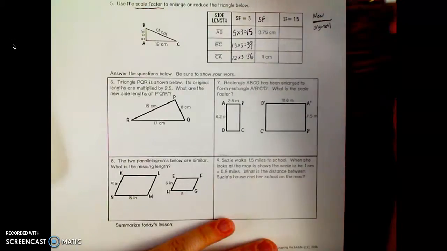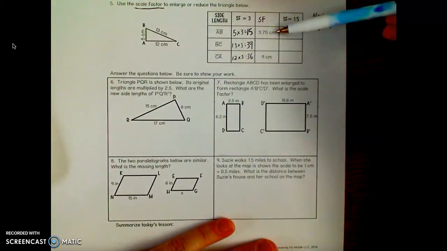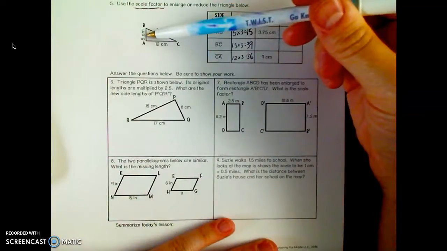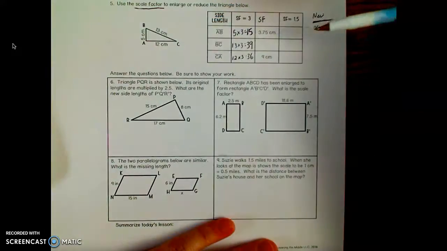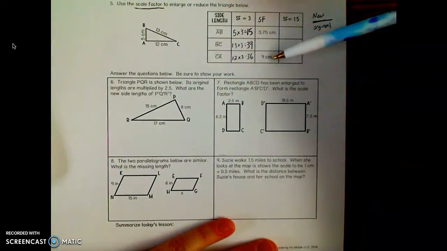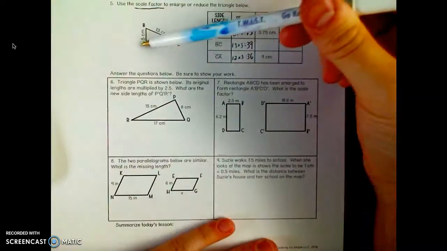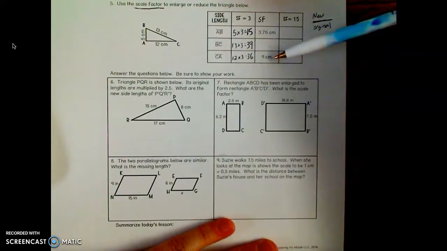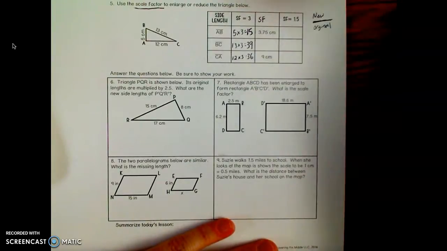Okay, so now I can use, this is the new side, and AB, that's the old side. Now I could use this one with AB, or I could use this one with CA, and I would get the same answer. They'd be the same scale factor. I like working with 9 because that looks easier. Okay, so let's do this.